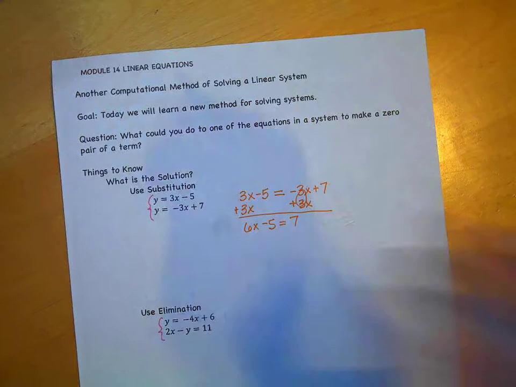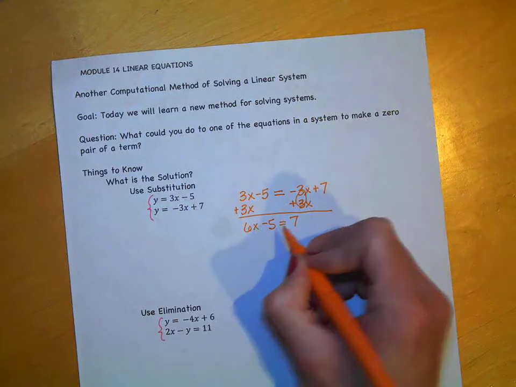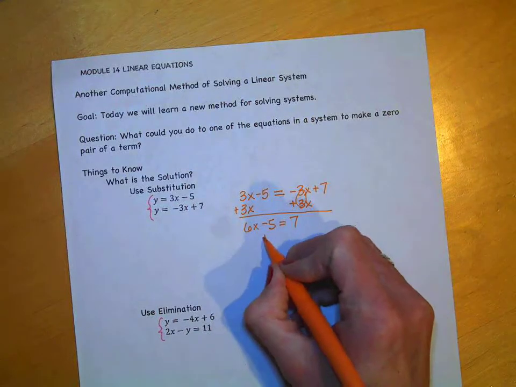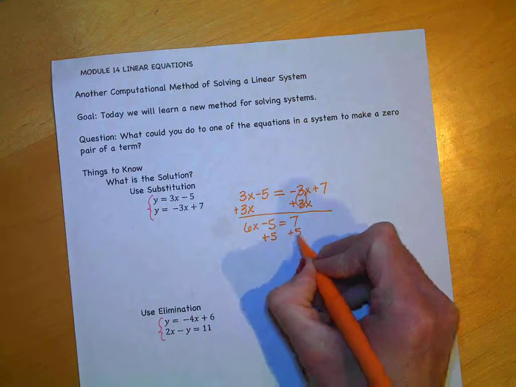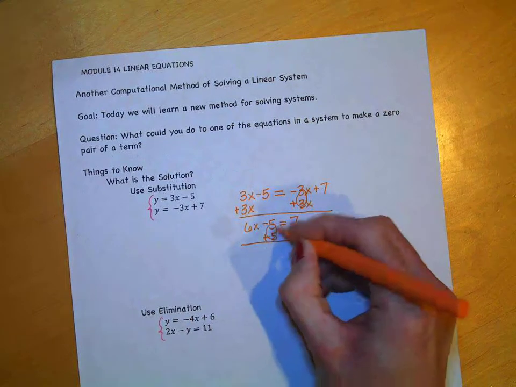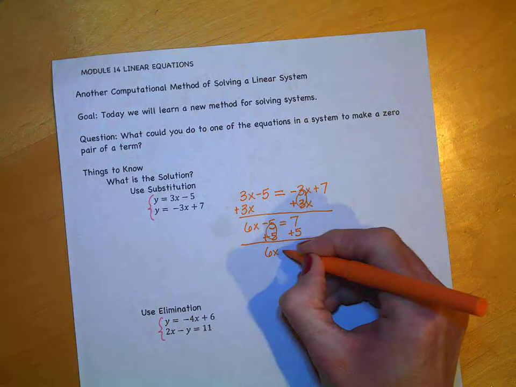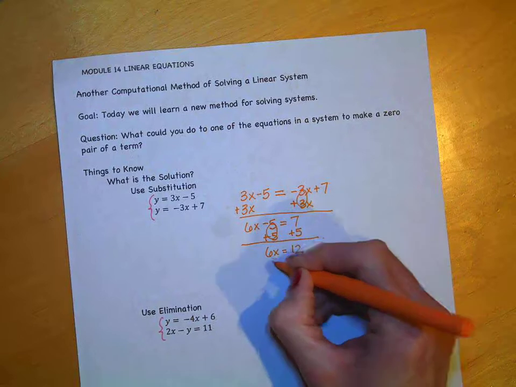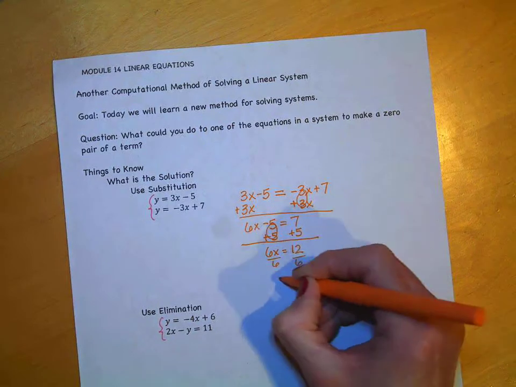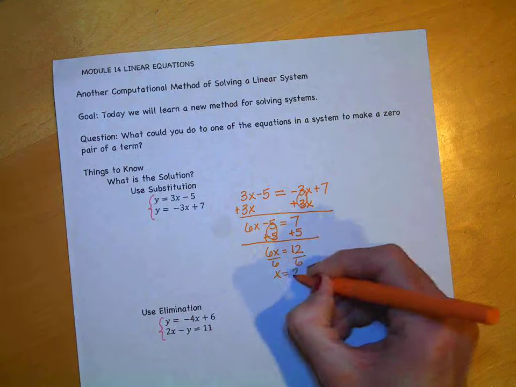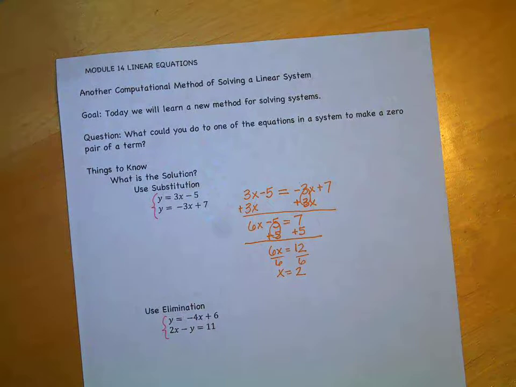Now I have to get the x by itself. So I'm going to add 5 to both sides. And when I do that, this becomes a zero pair. So I'm left with 6x equals 12. I'm going to divide both sides by 6, and now I know that x equals 2. All right, so now I know that x equals 2.